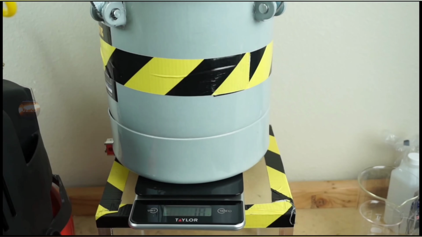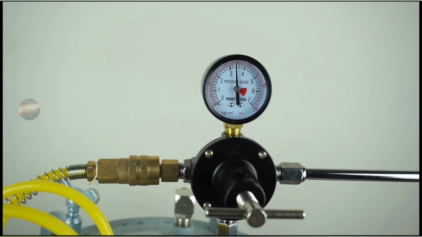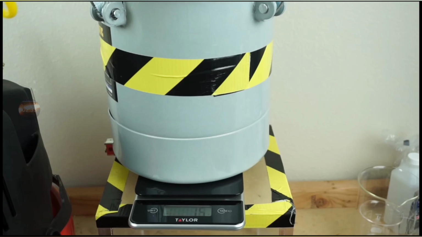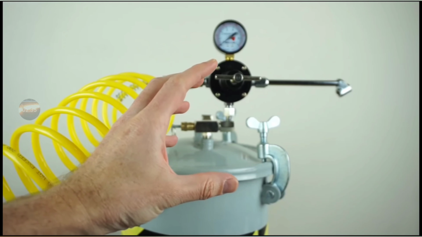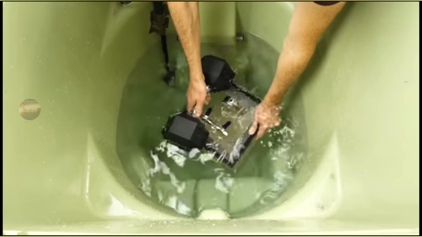12 grams, 15. So it's increased 14 grams. It's at 3.5 atmospheres, 15 grams. So in this case, when you add air pressure, it increases the weight. And last but not least, the vacuum chamber underwater had one more point. It almost left off, but I think you'll enjoy this.